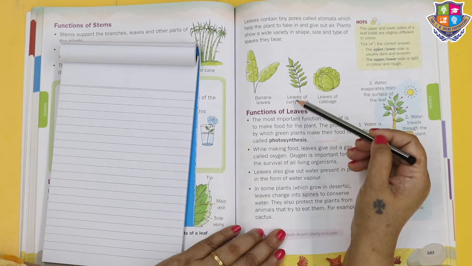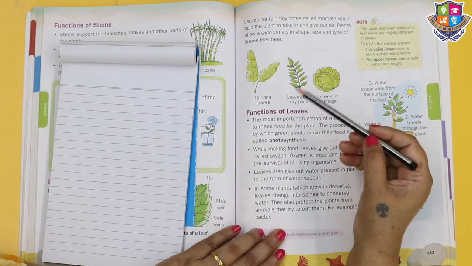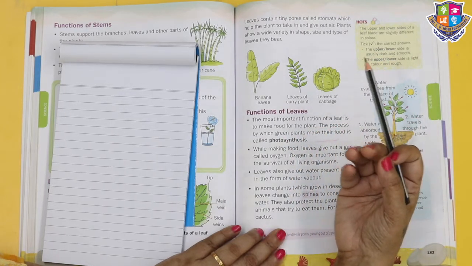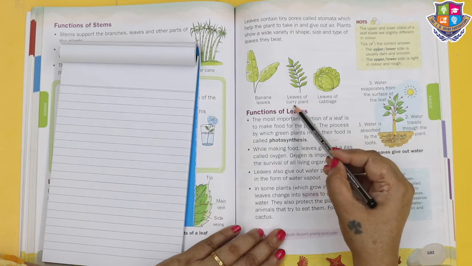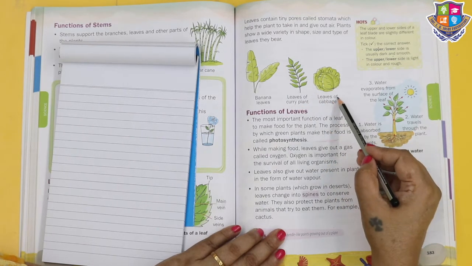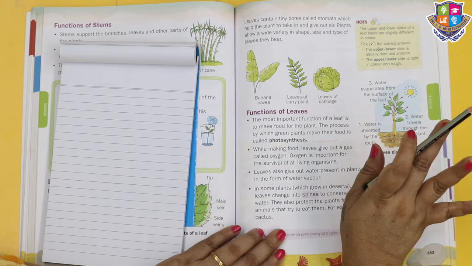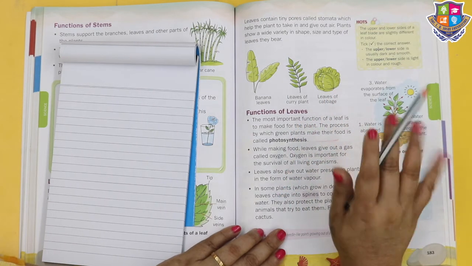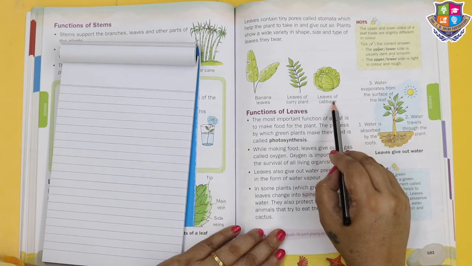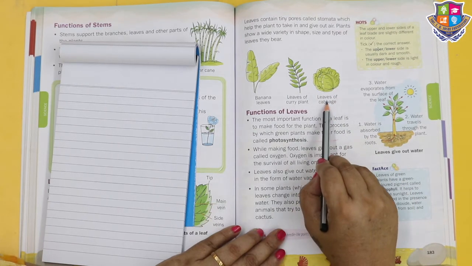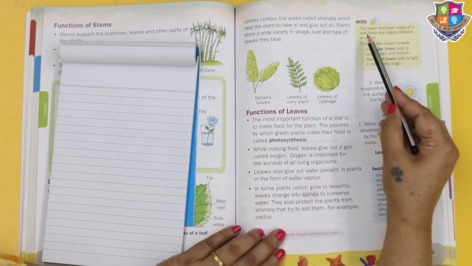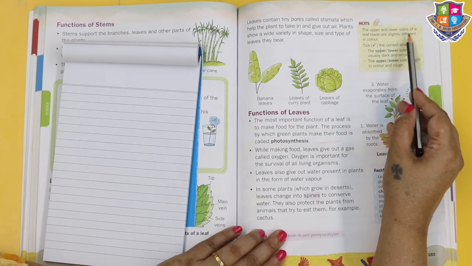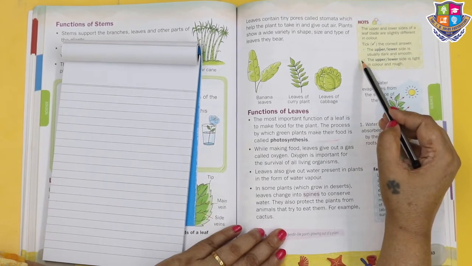I guess your mom must be making some lovely chutney, or giving seasoning to the yummy dal or some curry that she makes with the help of these curry leaves. And these are the leaves of cabbage. I love cabbage, and I guess each and every person in your family loves eating cabbage too. Got it? Now, let us go here. The upper and the lower sides of a leaf blade are slightly different in color.